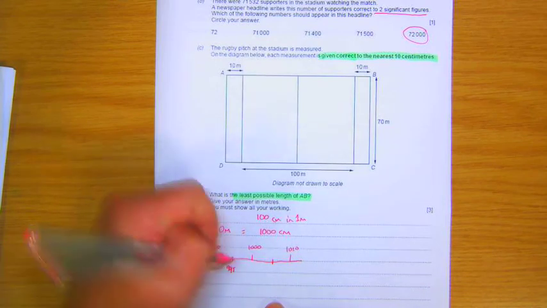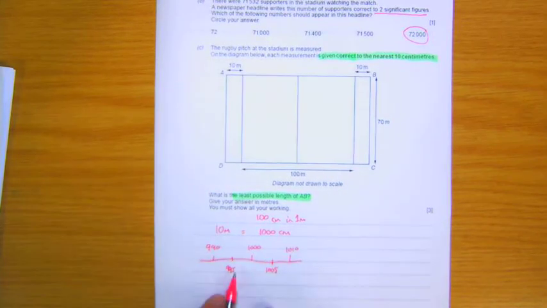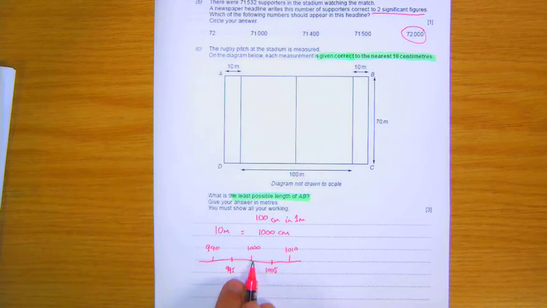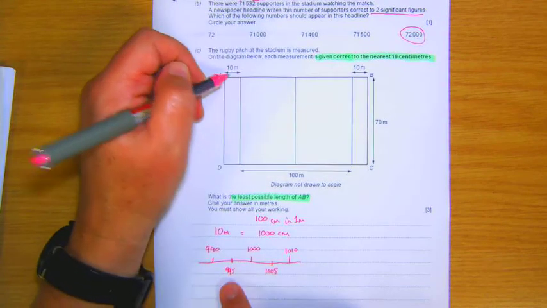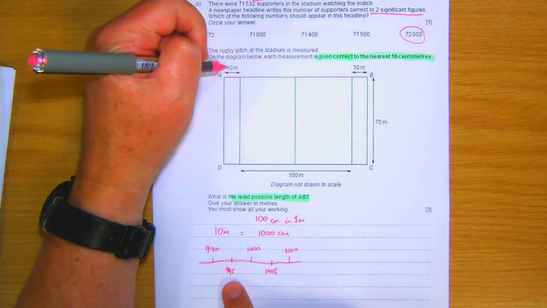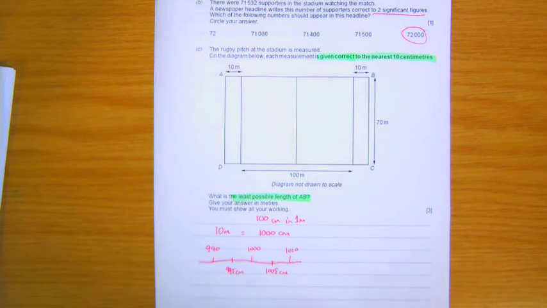So 995 and 1005. If I've got a measurement of 998, to the nearest 10 it's going to round to 1000. If I've got a measurement of 1002, to the nearest 10 it's going to round to 1000. So that is going to be as small as 995 centimeters or as large as 1005 centimeters.